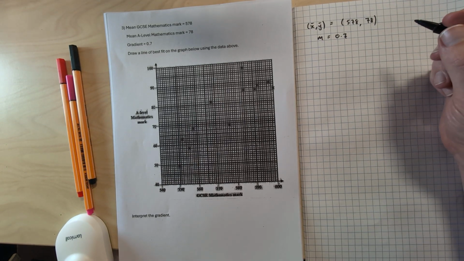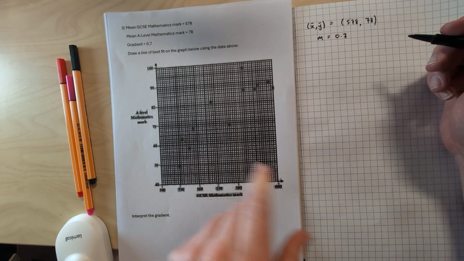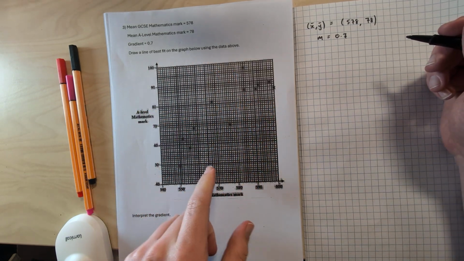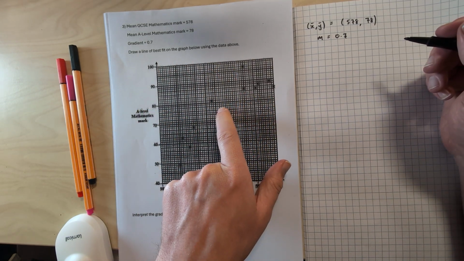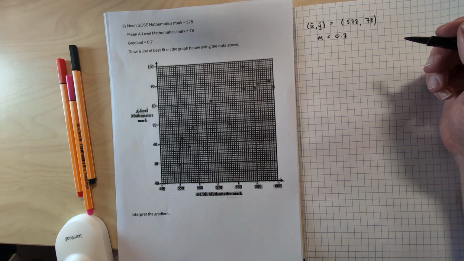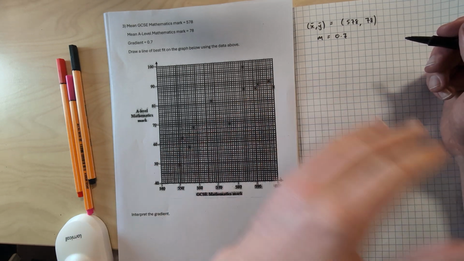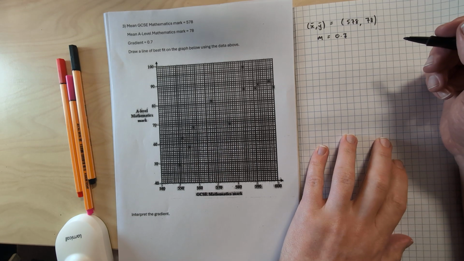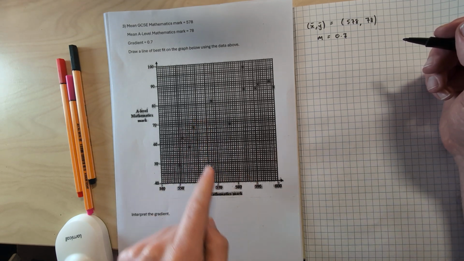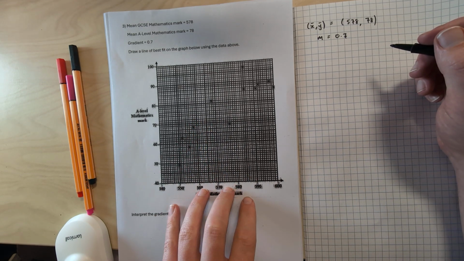So, with this information, we have to draw a line of best fit. Now, we can't simply plot the mean point and draw a random line through it. We actually have to work out the angle with which we have to draw a line of best fit with this information. So, firstly, let's plot our mean point on the graph.